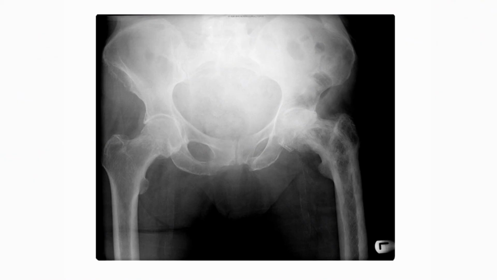So here's an example. Can everybody see this pelvis okay? It kind of looks a bit bright on the screen. Here we can see the Paget's has affected the top of the thigh bone here. There's no Paget's in the pelvis at all. It's all in the top of the thigh bone.